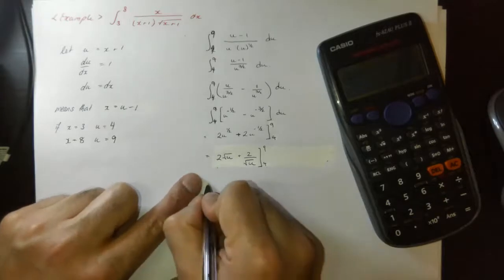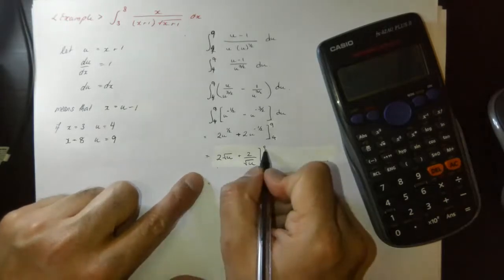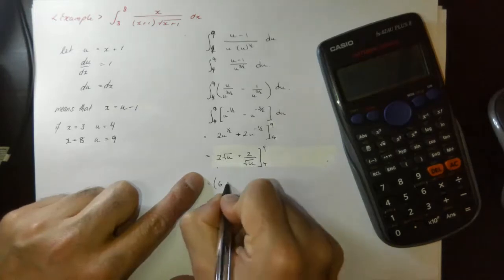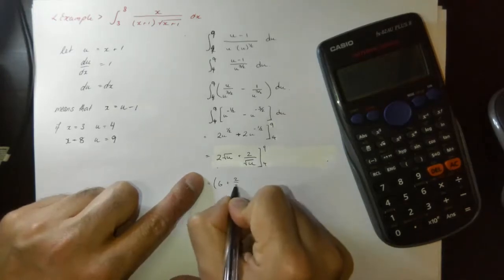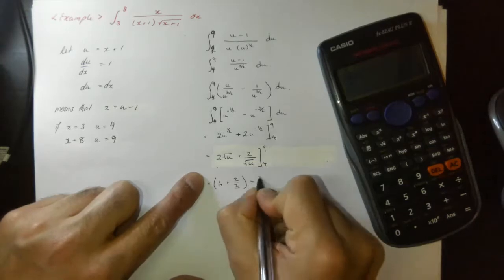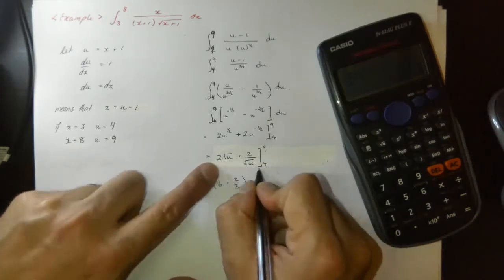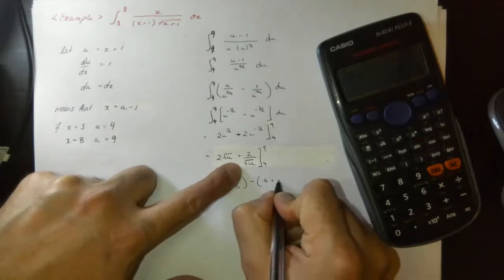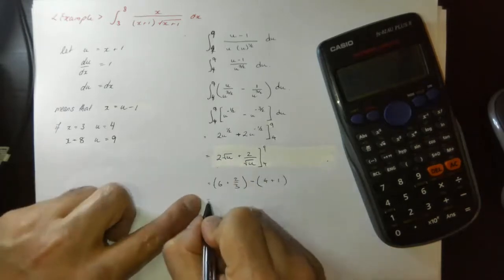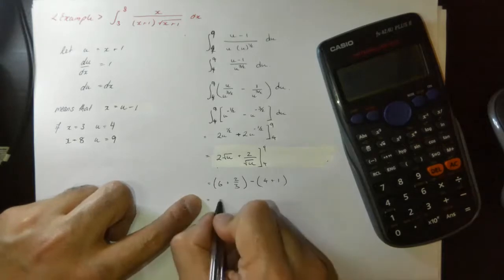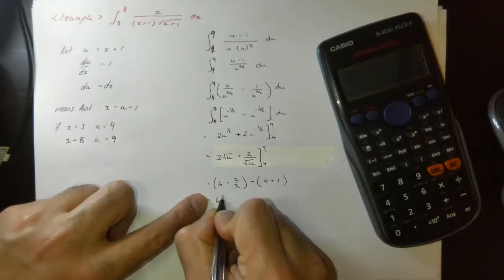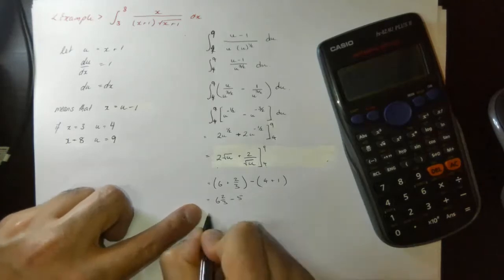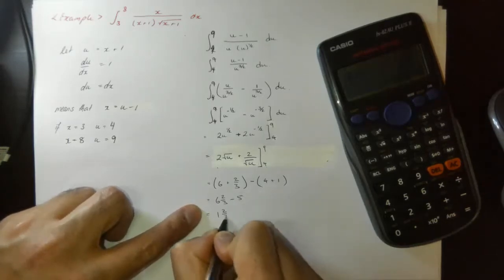Okay, so root 9 will be 3, so 2 times 3 is 6, plus 2/3, minus root 4 is 2, 2 times 2 is 4, plus 1. Okay, so that's 6 2/3, minus 5, which will give me 1 2/3.